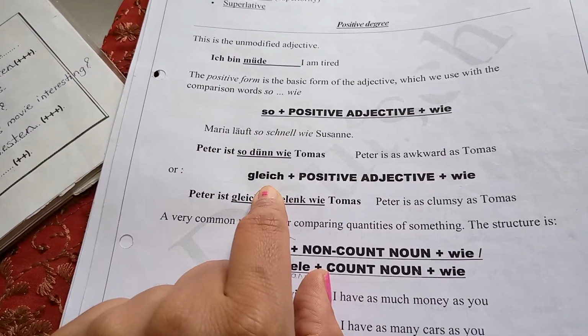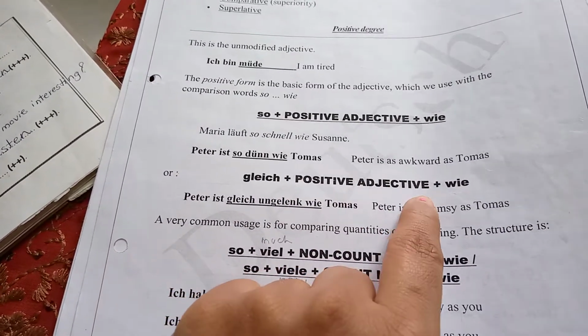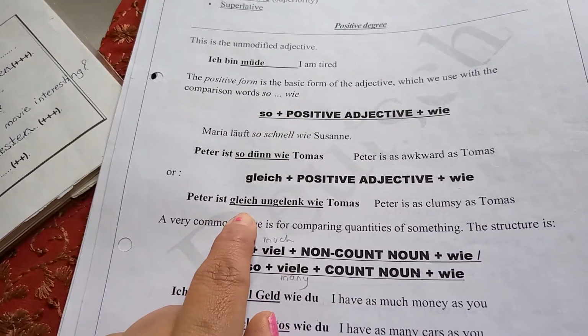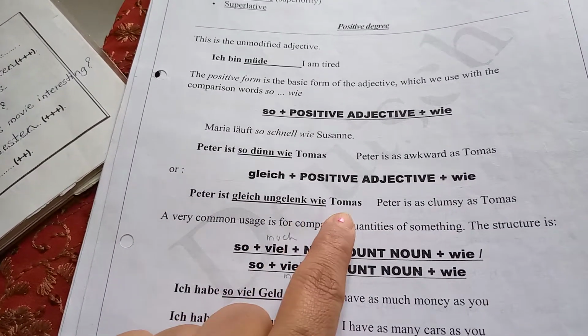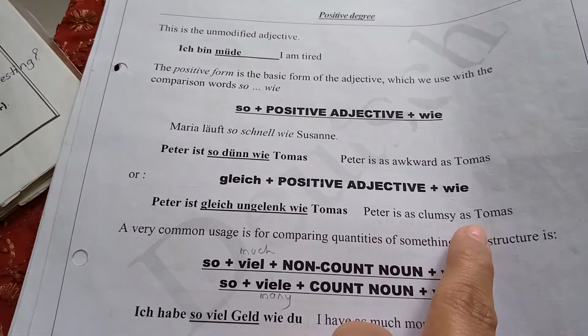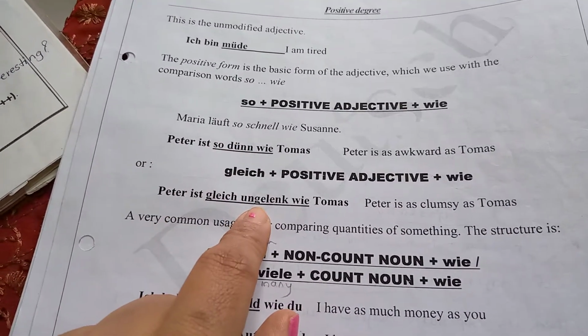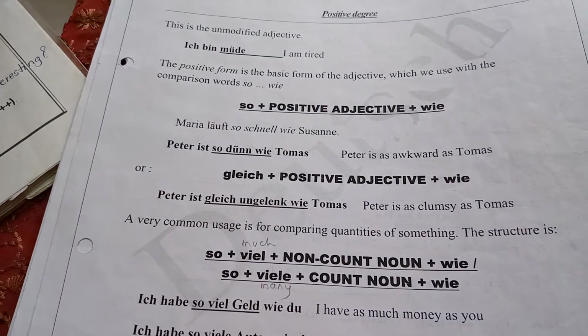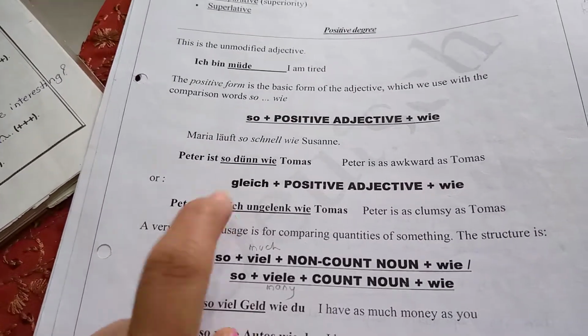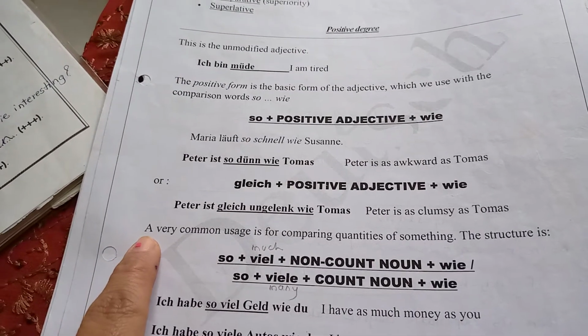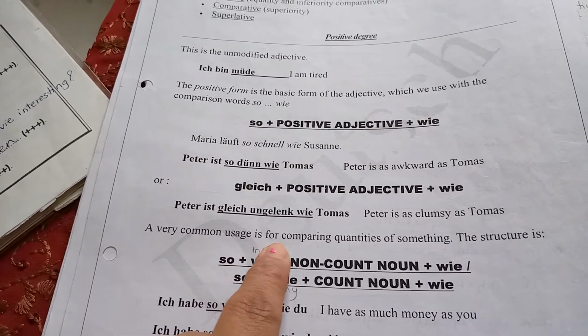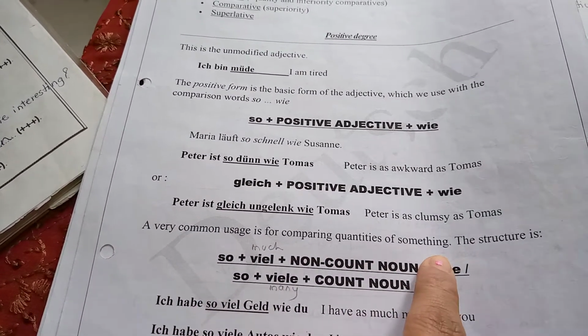Next one we can use with gleich plus positive adjective plus wie. Peter ist gleich ungelenk wie Thomas. Peter is as clumsy as Thomas. So the adjective we are using as it is. We are not making any changes to that. Gleich means same. A very common use is for comparing quantities of something.